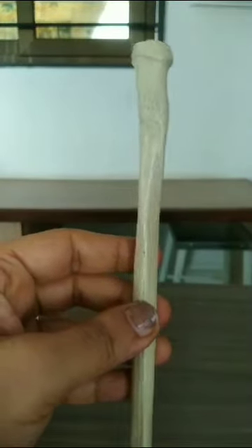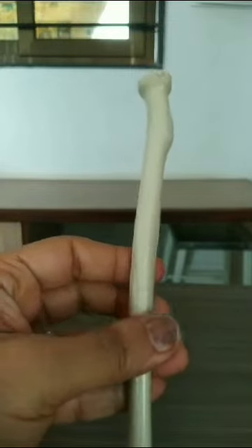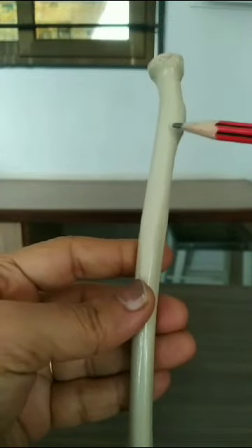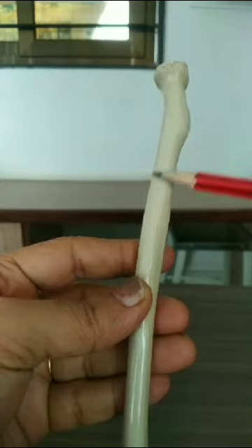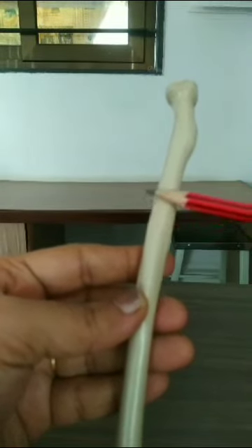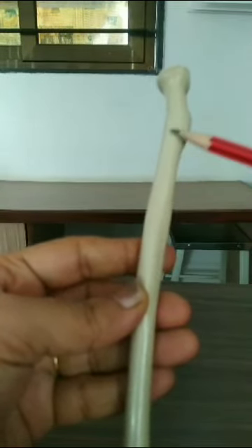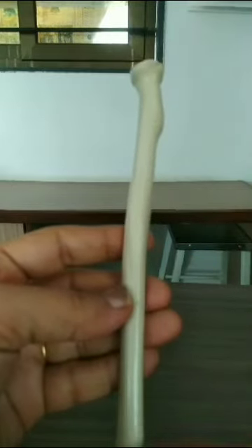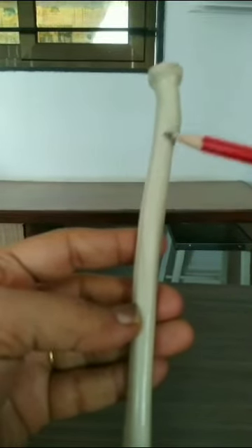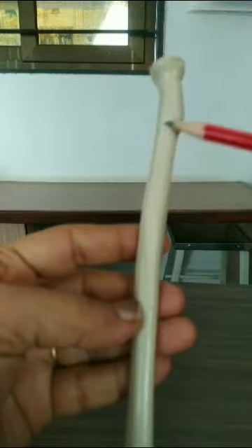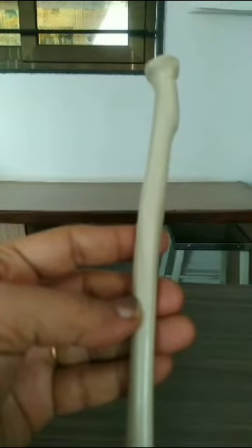Mirror image, go on the posterior side. It is similarly seen here. The posterior border is ill-defined. It is not clearly defined, but again it is oblique here. This is the posterior border like this. Again, it is oblique in the upper part, which is called the posterior oblique line.